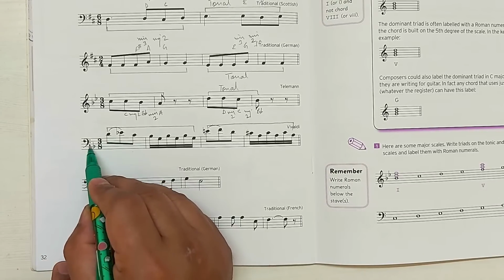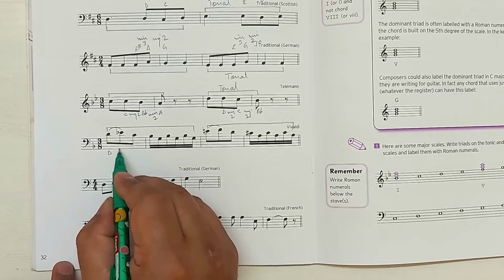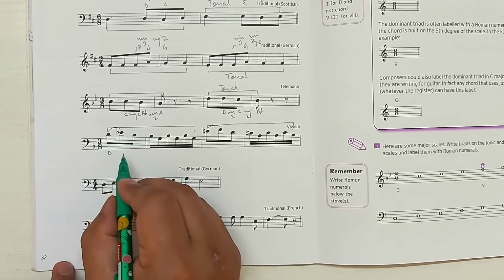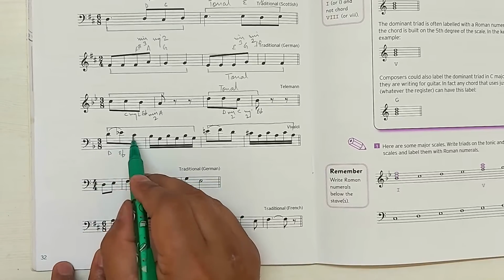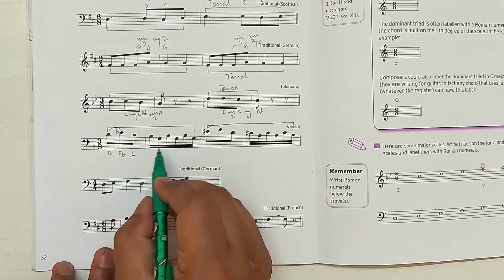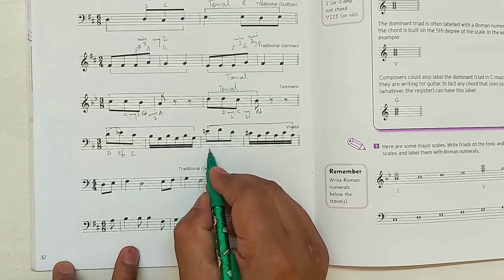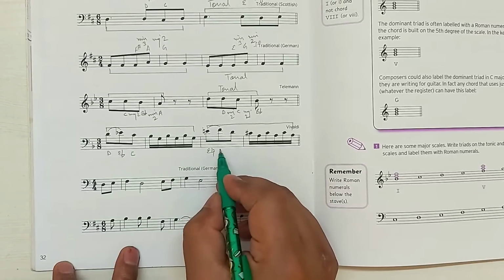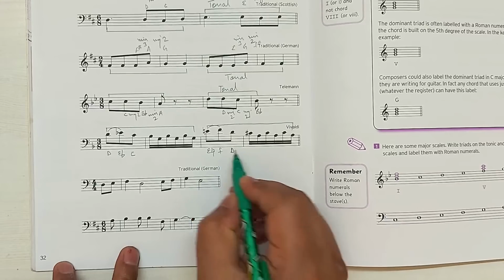Here, bass clef is C, D, D, C, D, E flat, right? And then E flat to C. Now over here, let's check. This is our E natural, right? And then E, F, and then E to D.